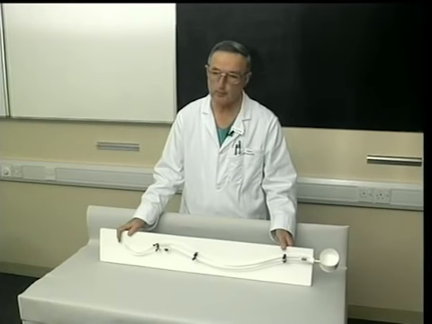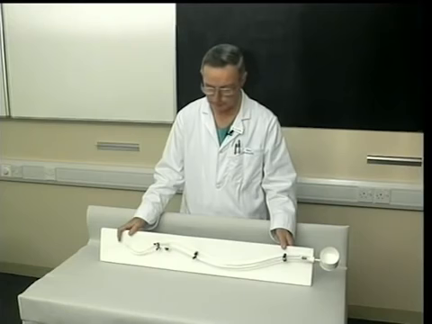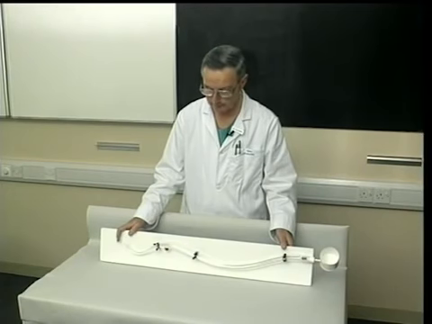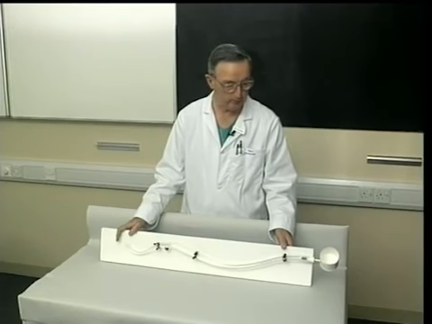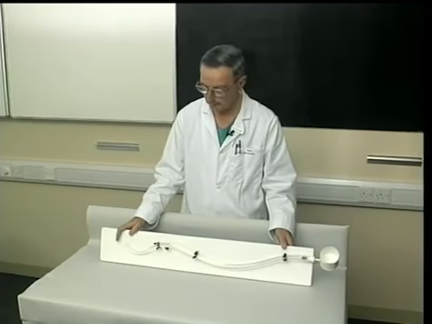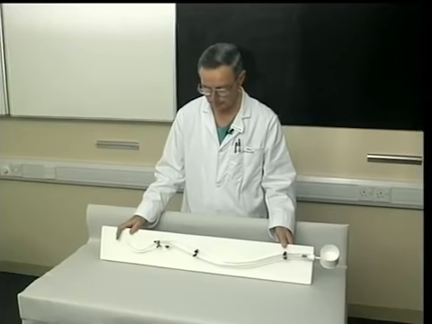And the term hyperbaric is used for a solution which is more dense or heavier than cerebrospinal fluid, isobaric for a fluid which has the same density as cerebrospinal fluid, and hypobaric if it is lighter.